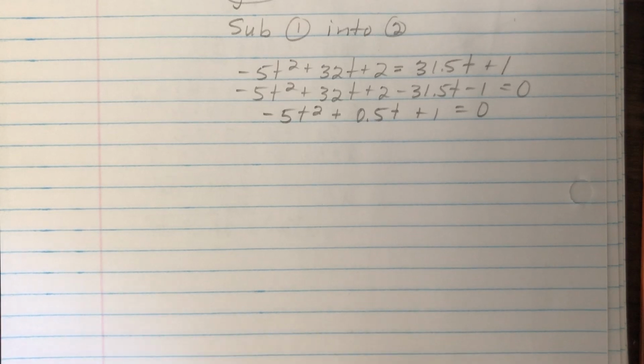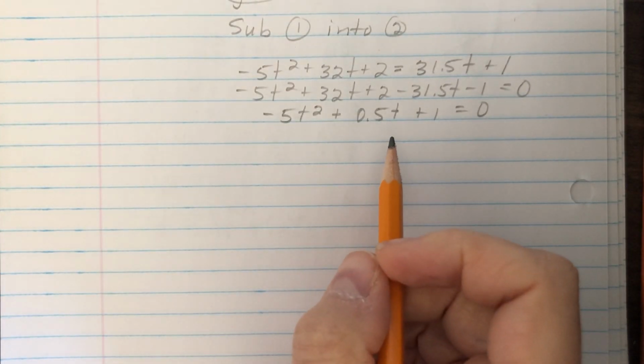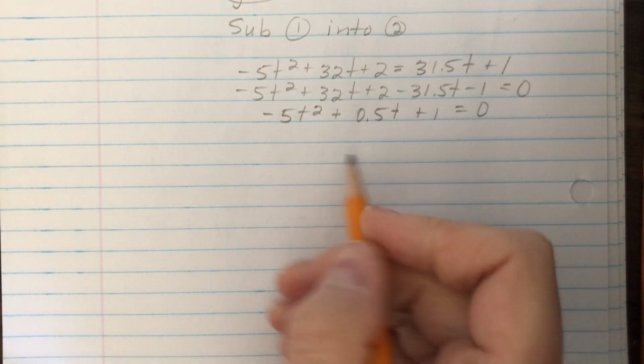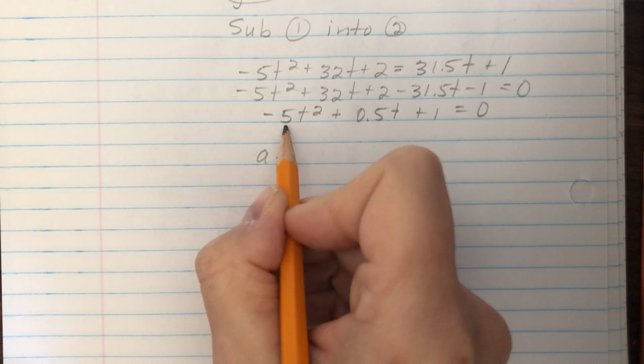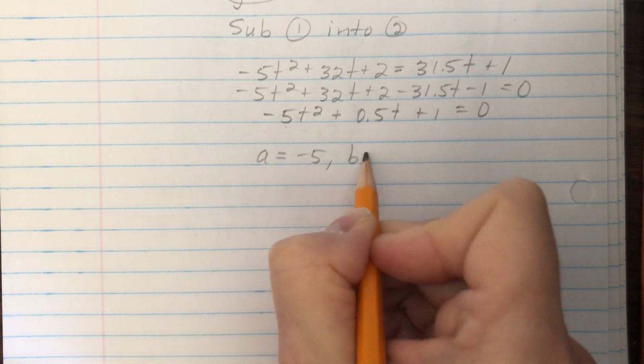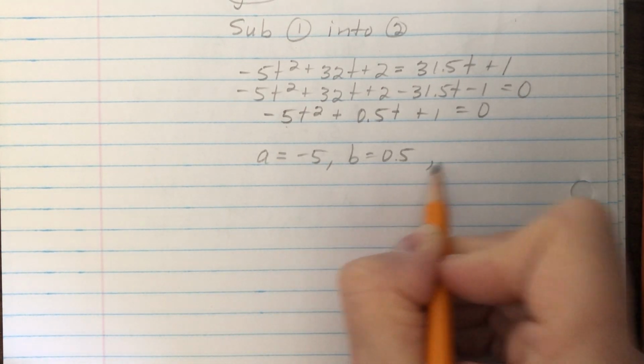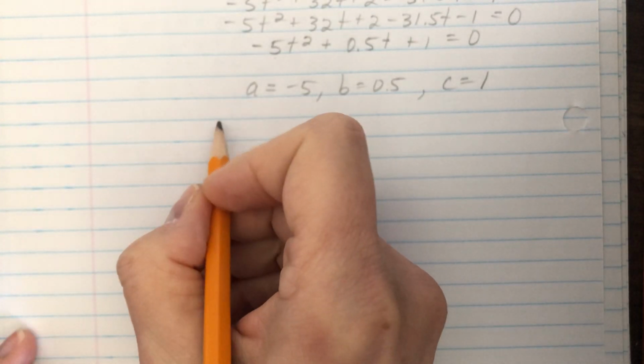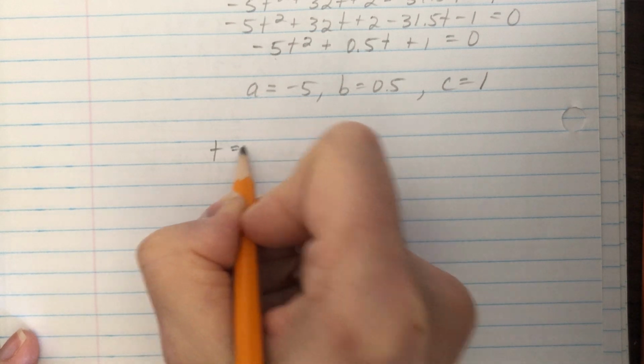Okay, next I'm going to use the quadratic formula. So I have to identify the values of a, b, and c. A in this case is negative 5, b is 0.5, and c is 1. Now I can use the quadratic formula to solve for time.